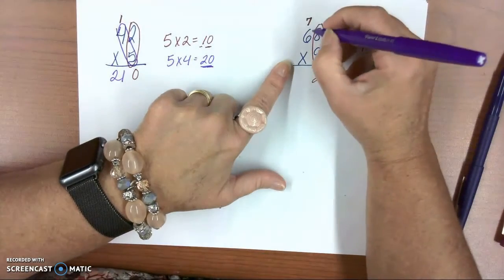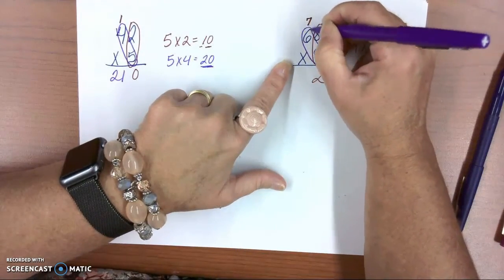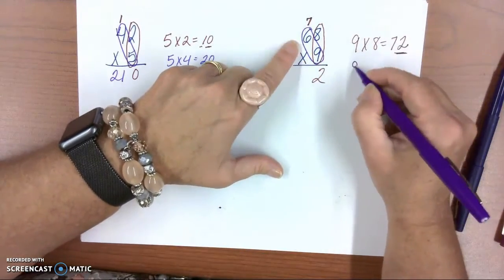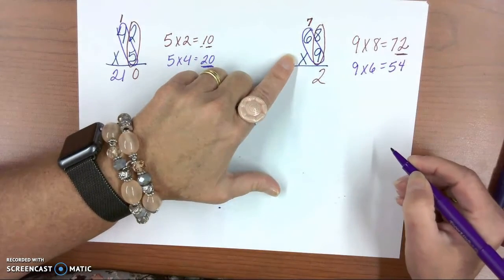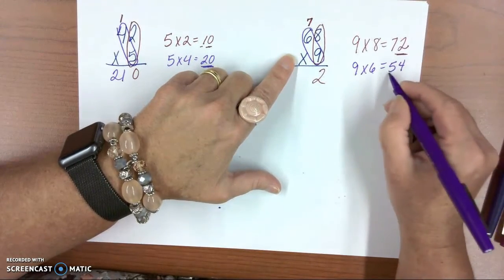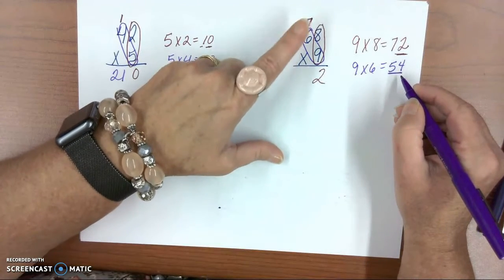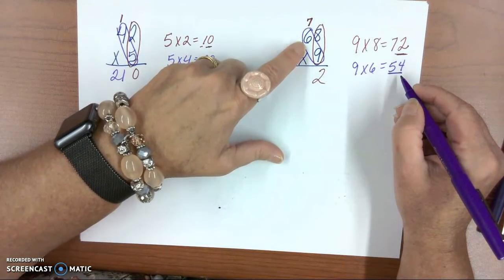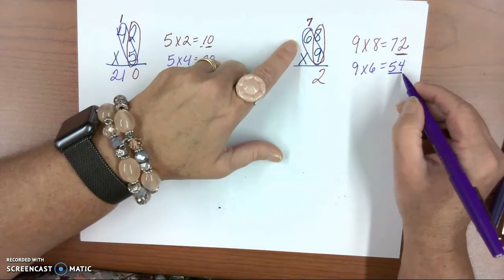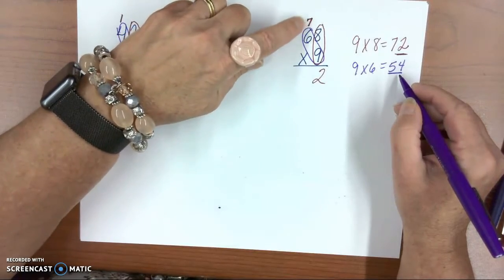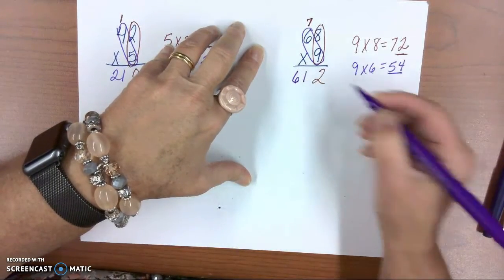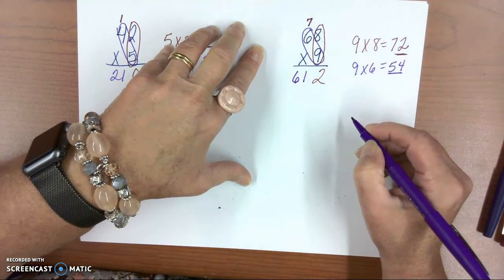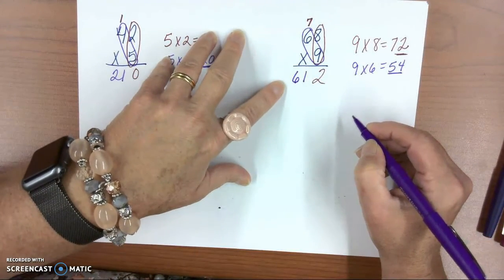Now we're going to multiply our tens by the 9. So 9 times 6, and 9 times 6 is 54. And knowing that that is actually 9 times 60 because the 6 is in the tens place, we have 54 tens plus 7 more tens, which gives us 61 tens. So 68 times 9 is 612.